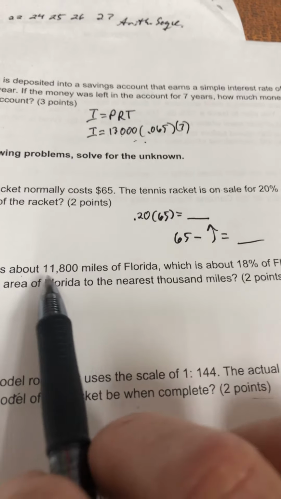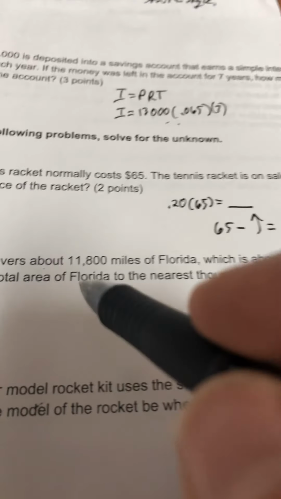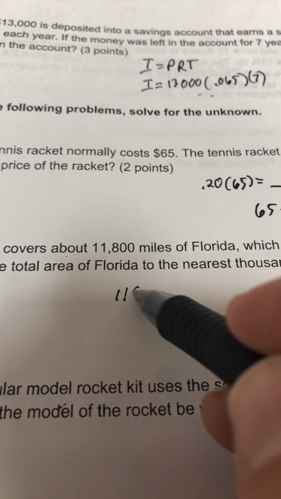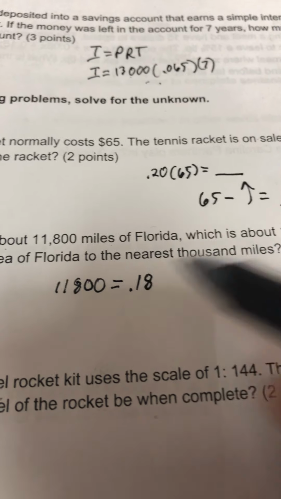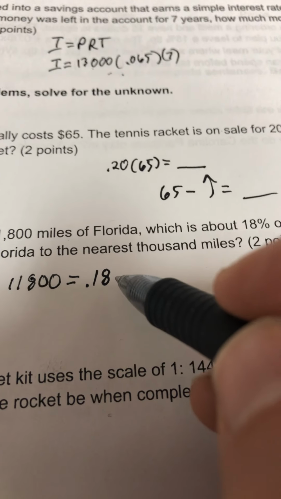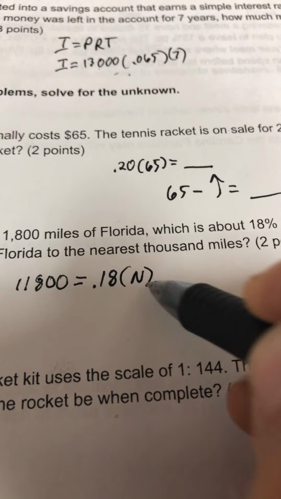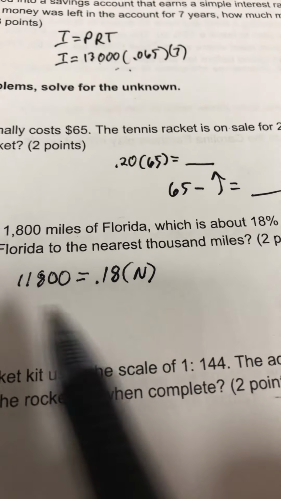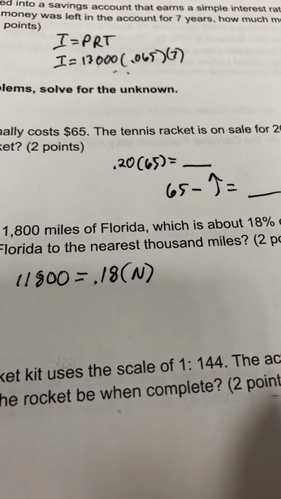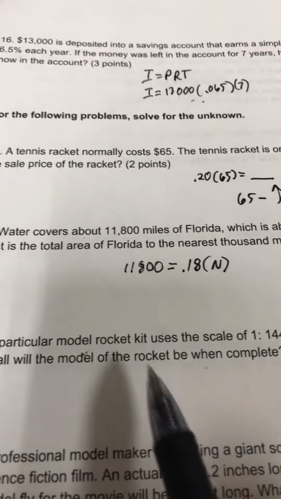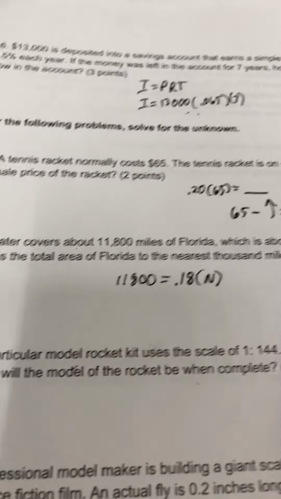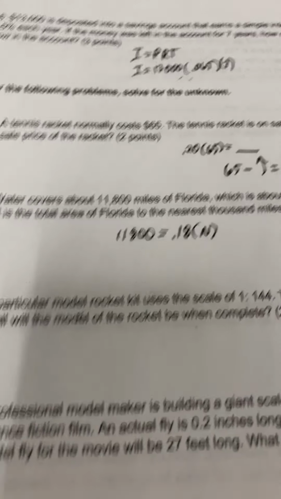Okay, so if that is 18%, so 11,800 is 0.18. That's 18% of what number? Okay, so you would take this divided by that. To find the total area, you just round it to the nearest 1,000 miles.